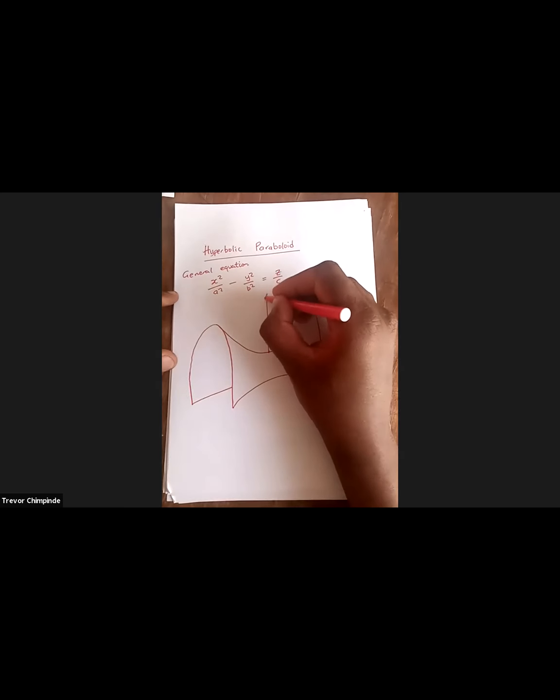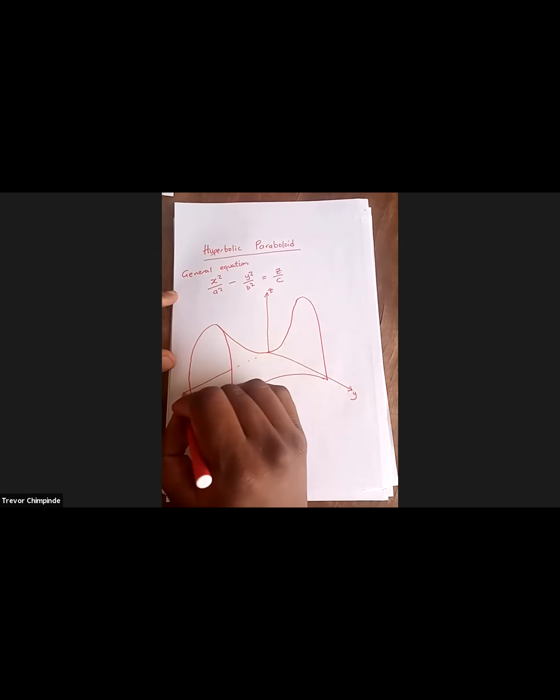To the axis, so this is the Z. Then you have the Y and the X. Yeah.